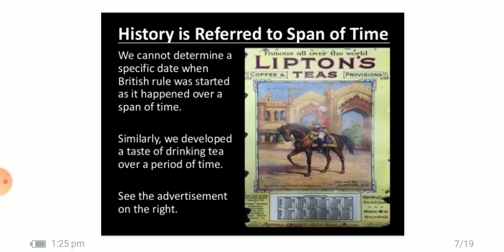And again, next slide. History refers to a span of time. We cannot determine specifically when British rule started, as it happened over a span of time.